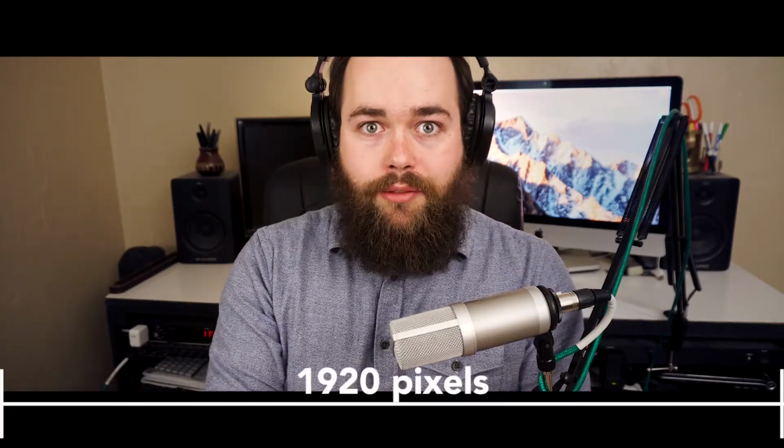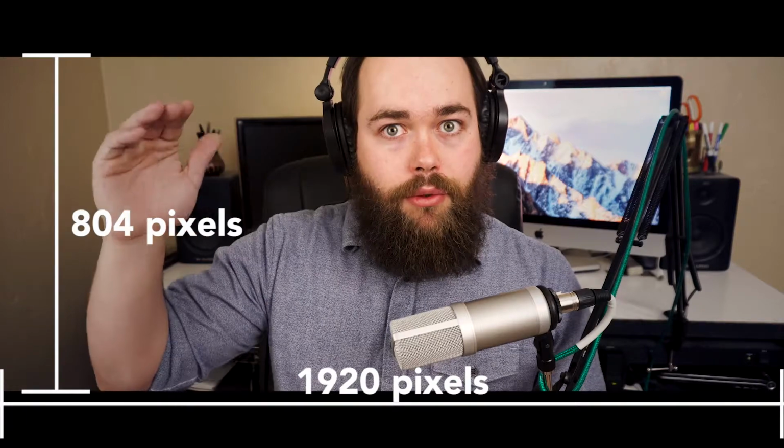So if you add a bar at the top that's 138 pixels tall, and you add one at the bottom that's 138 pixels tall, then what you're left with is a resolution of 1920 wide by 804 tall. And if you divide 1920 by 804, you get 2.388.